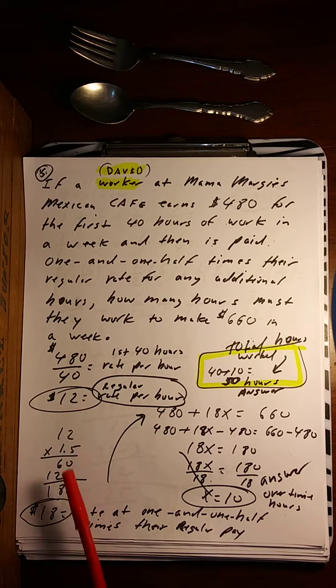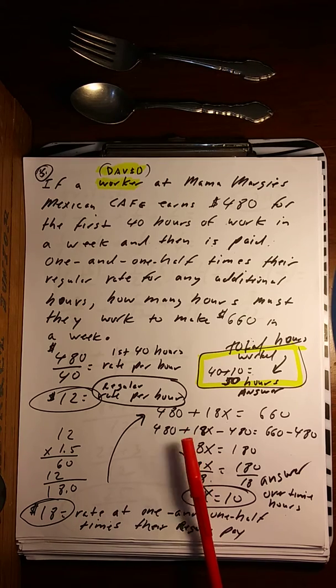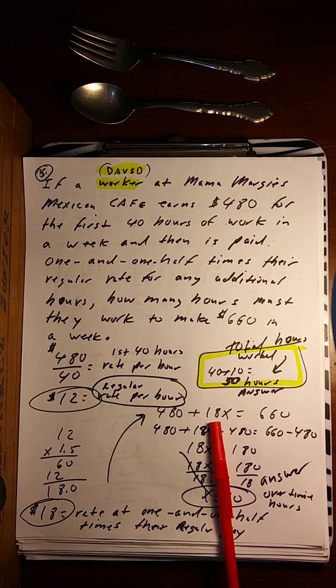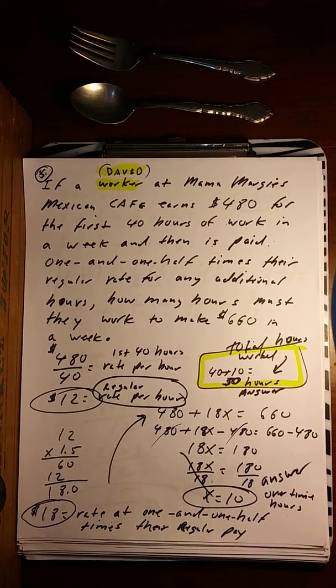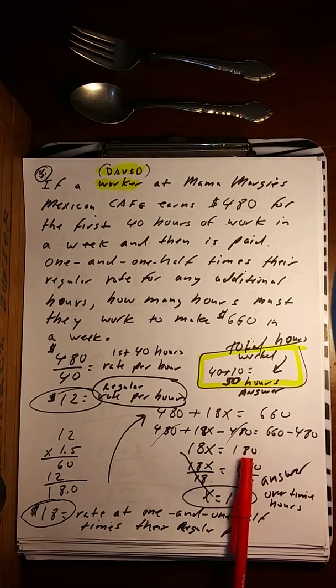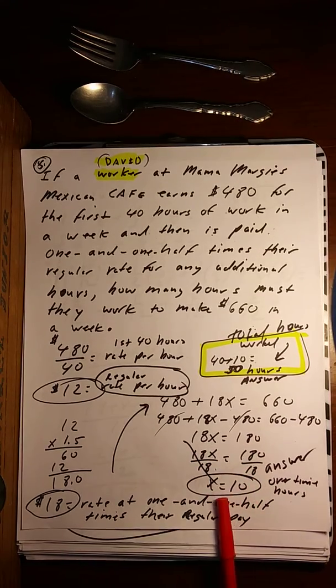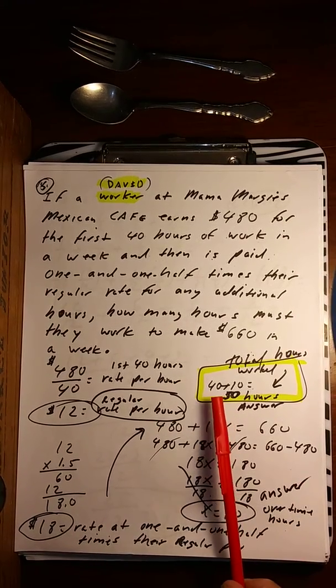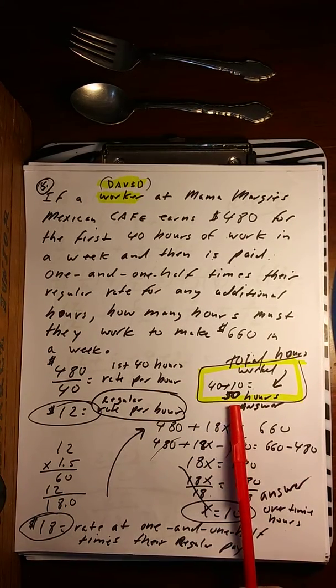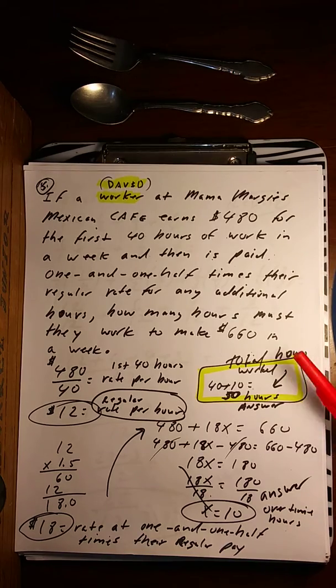So $12 is regular, and $18 is after 40 hours. So he's going to earn 480 plus 18 times what number gives you 660. So subtract 480 from both sides, and now we have 18x equals 180. Divide by 18, divide by 18. So x is 10. So he's going to have to work 10 hours past the 40, so together 40 plus 10. He's going to work 50 hours that week to make $660.